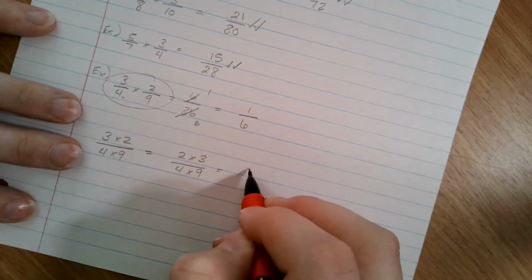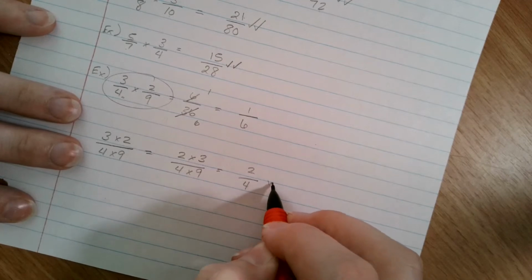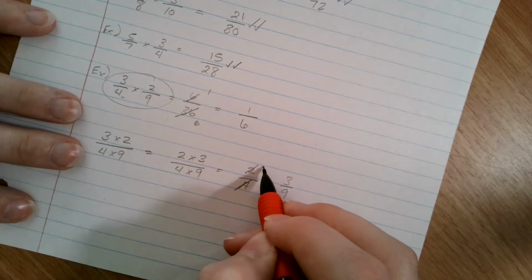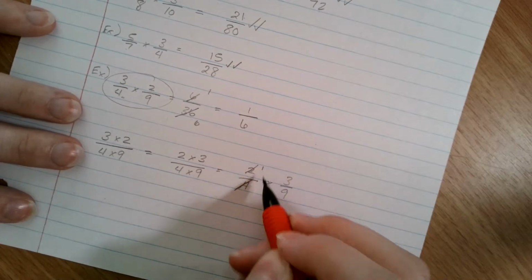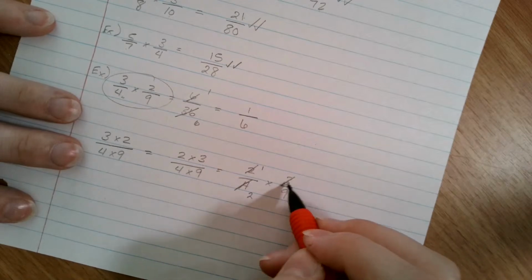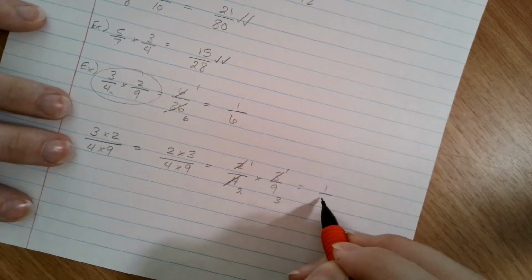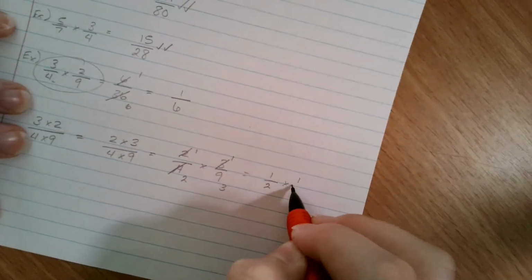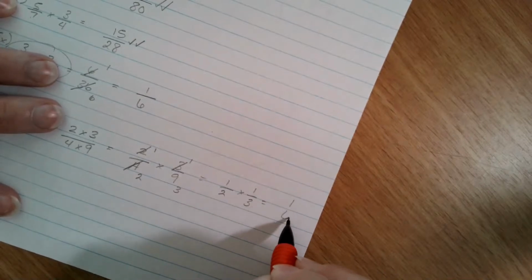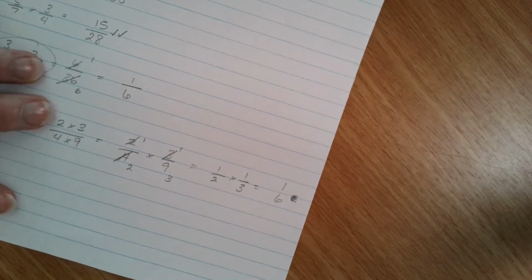And then that still sits like 2 over 4 times 3 over 9. Each of these reduce in their own right. So 2 can fit into 2 once, 2 can fit into 4 twice, 3 can fit into 3 once, 3 can fit into 9 3 times. So that simplifies to 1/2 times 1/3, which 1 times 1 is 1, 2 times 3 is 6. Comes to the same answer of 1/6.